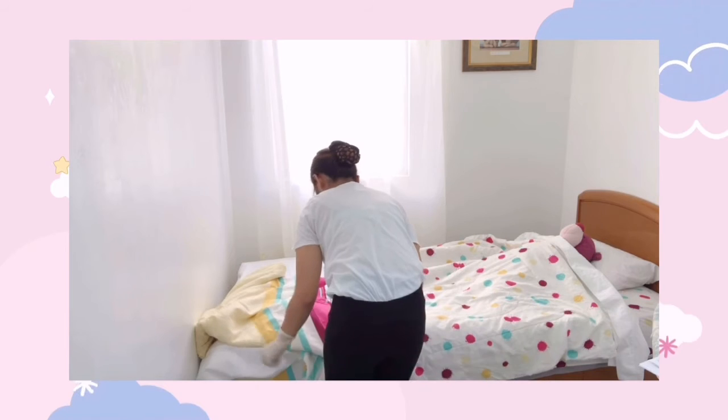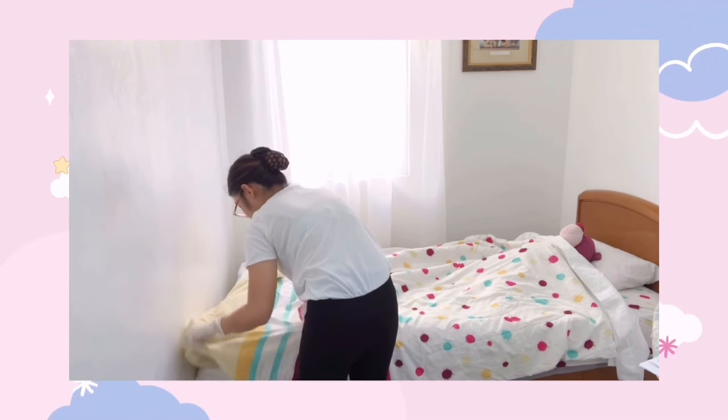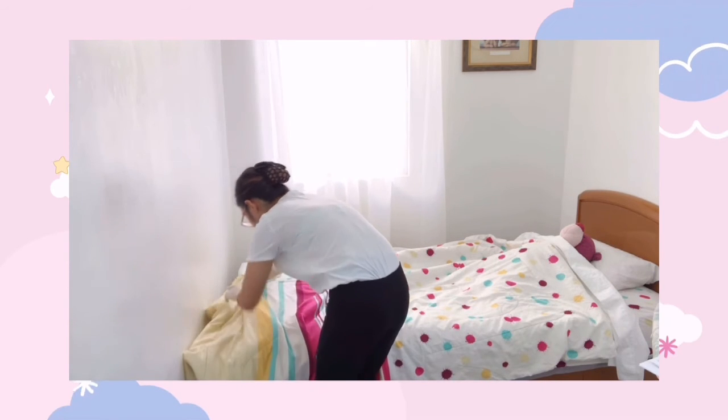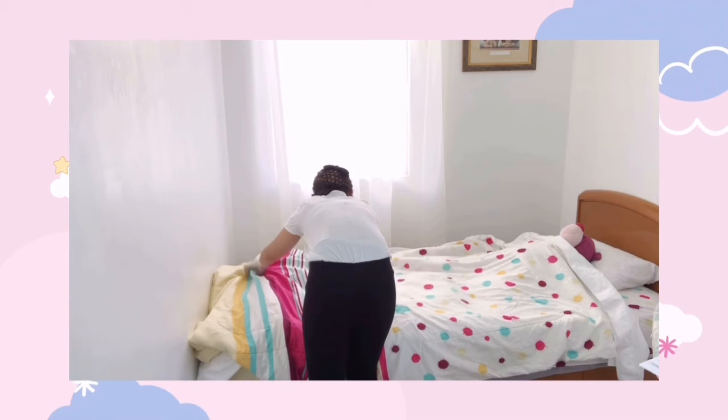Next, you're going to raise foot of the mattress and tuck the corner of the top sheet and blanket under. This secures the top sheet and blanket in place.